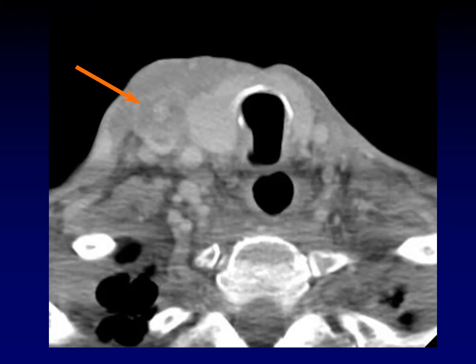Going down a little further, here's some thyroid gland. We're outside the larynx. We're down at the base of the neck. We're inferior to the larynx. This is going to be level 4.